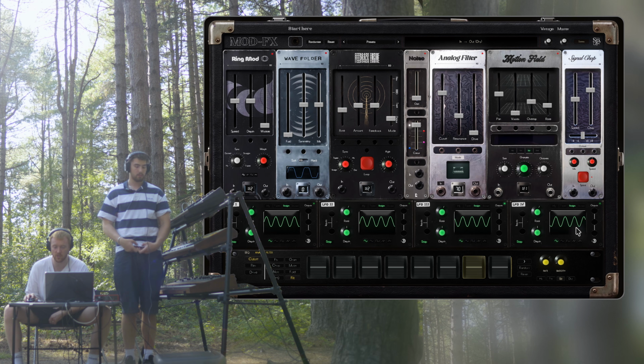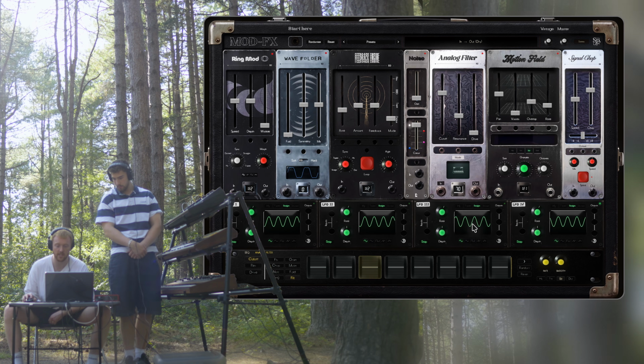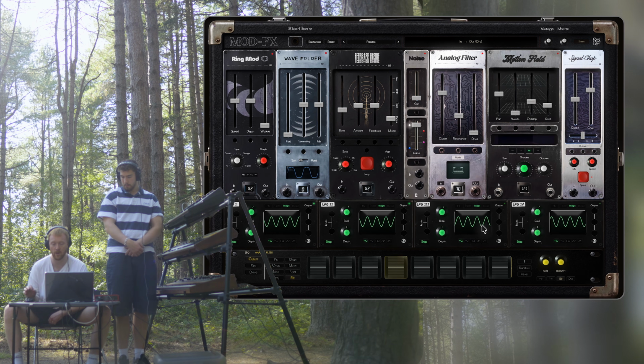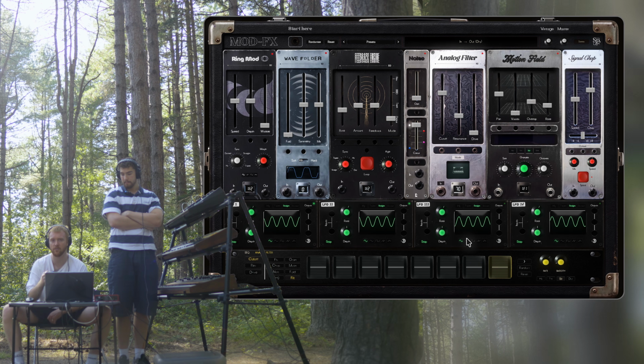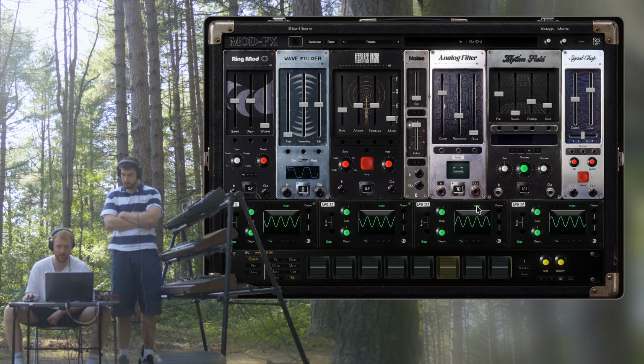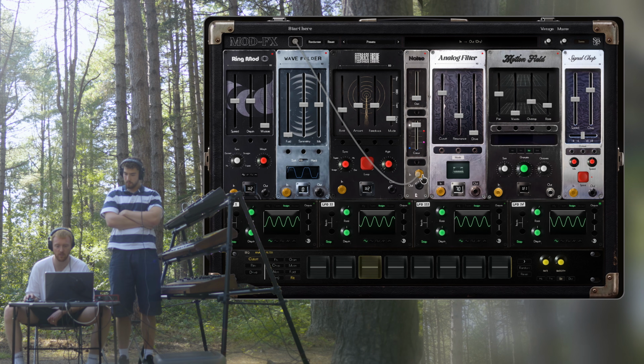And as you can see, if we look at the screens here, we've got 4 LFOs down here, and the screen is going to display what waveform we're using. Right now we're on sine wave, but we've got triangle wave, square, sawtooth, and random. We've got a few different carrier waveforms here to choose from. So if we just work with the analog filter for now, keep it simple, right?